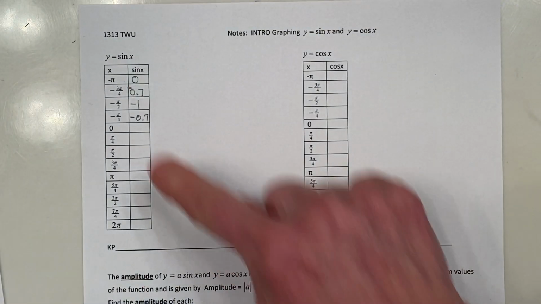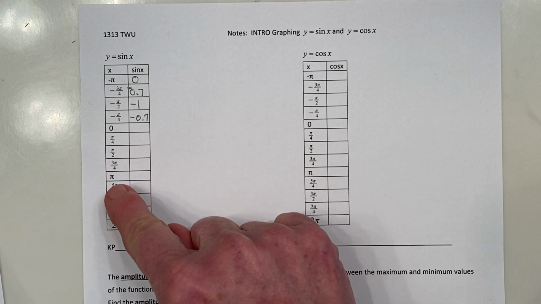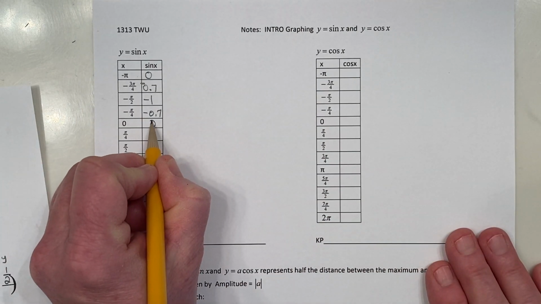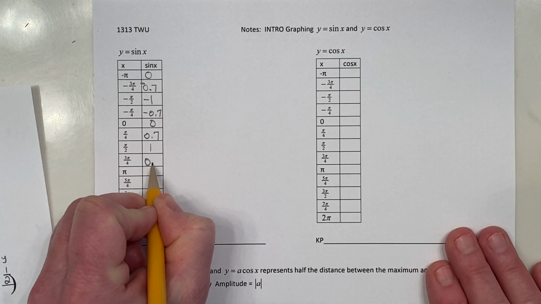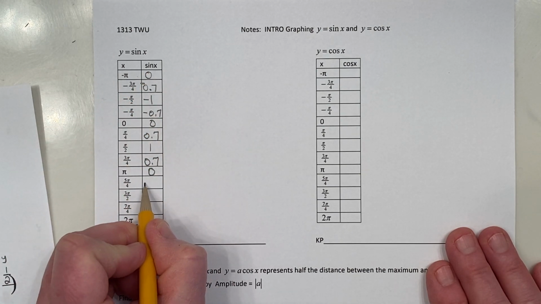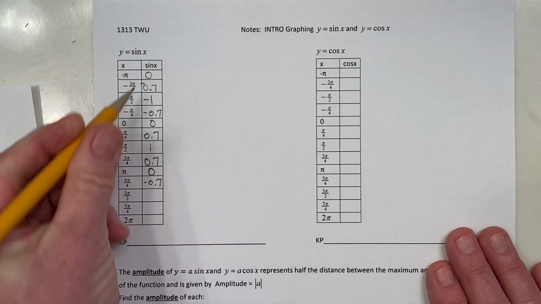All right, so you guys just go ahead and continue grabbing all the y-coordinates as you land on each of these different angles right here. All I'm doing is grabbing the y-coordinates at each of these angles. Notice how they repeat.